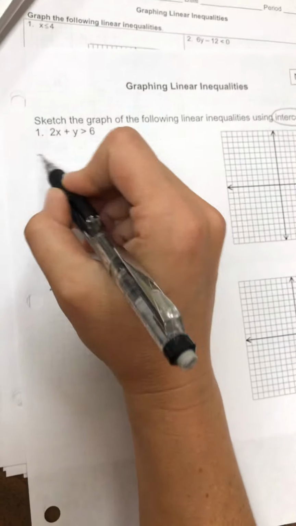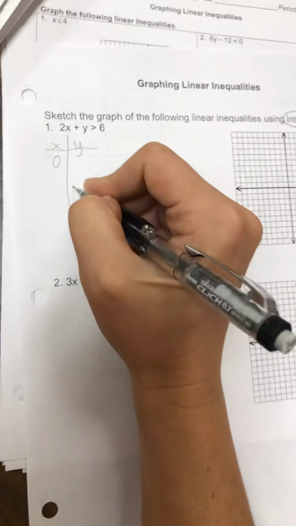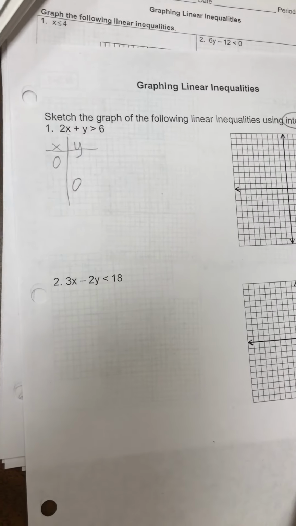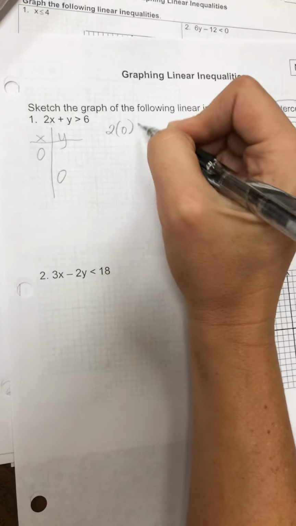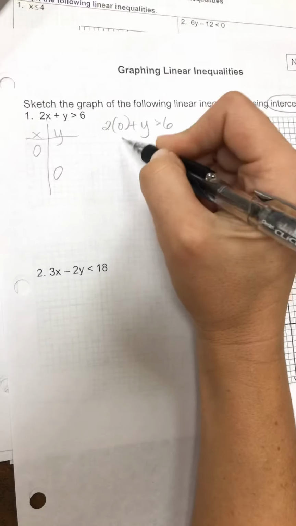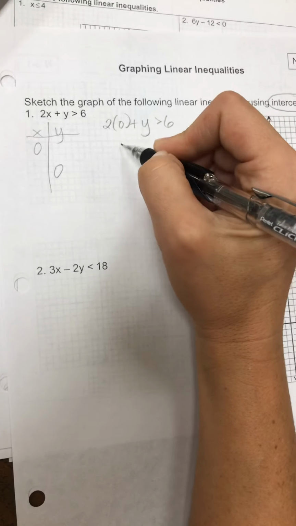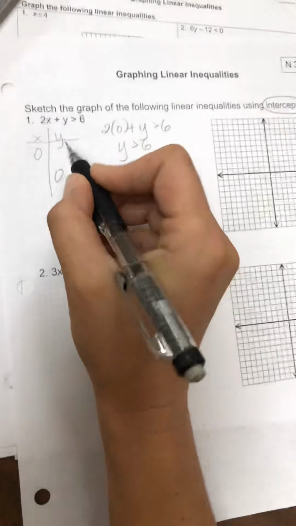All right, so we're going to make a little chart here with your x and your y, and we're going to put 0 in for x, and then 0 in for y. Let's rewrite it. We have 2 times 0 plus y is greater than 6. You have 0 plus y, right? So y is greater than 6. So your y is 6.